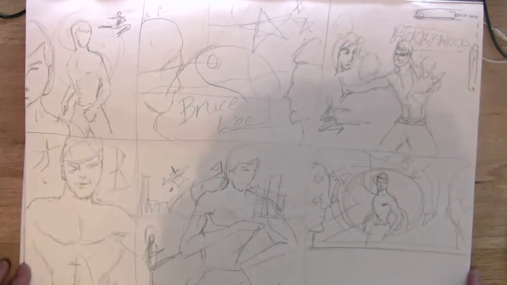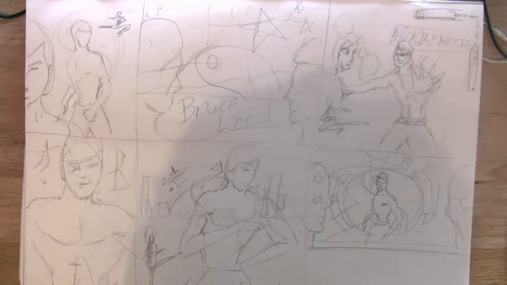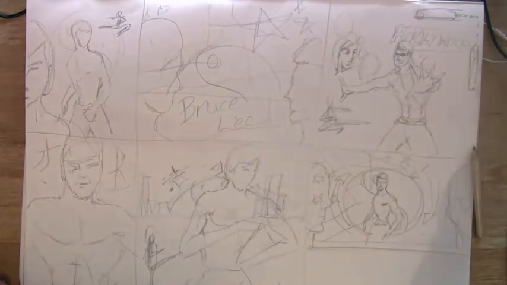So you see, within 10 minutes I've come up with 6 very different images. Now I can pick 1 or 2 of those, and on the next page develop them further. Now it's your turn to try, so good luck.